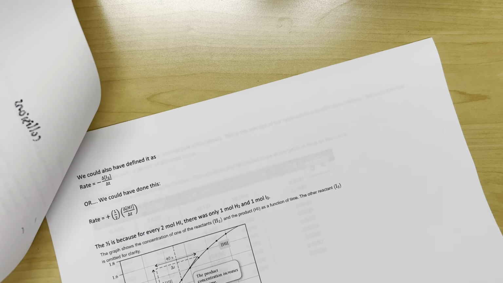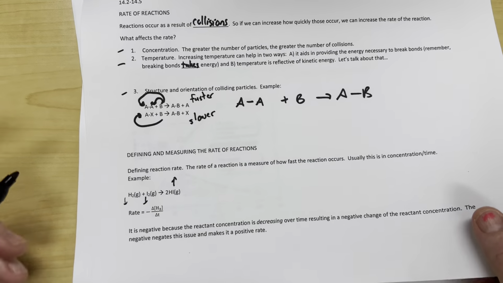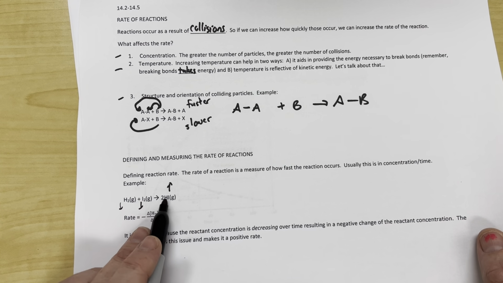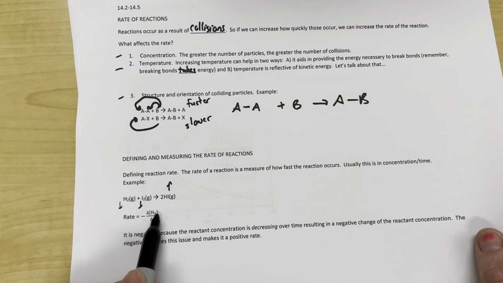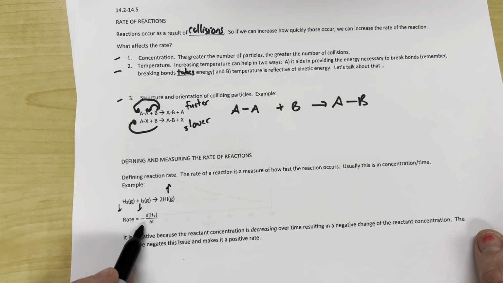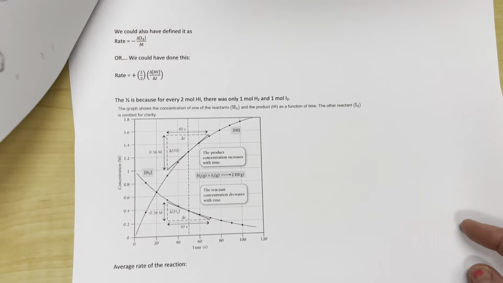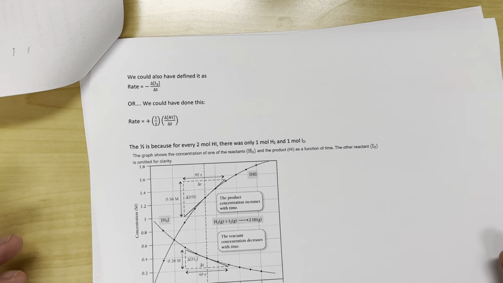Okay, so we don't have to specifically look at one reactant. We looked at H2, but you could also look at I2 and HI, and you'll get the same answer. So we looked at H2 and we said, okay, the change in H2 over the change in time, and we took the negative of that. For the I2, we did the exact same thing. It would be the negative change of I2 over the change in time.